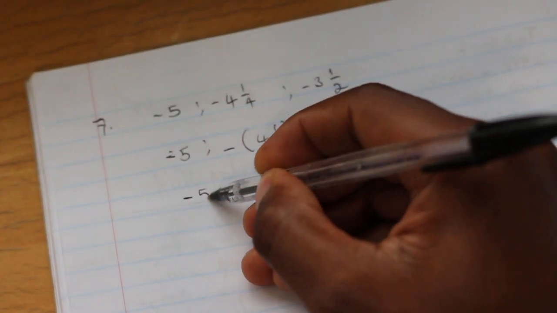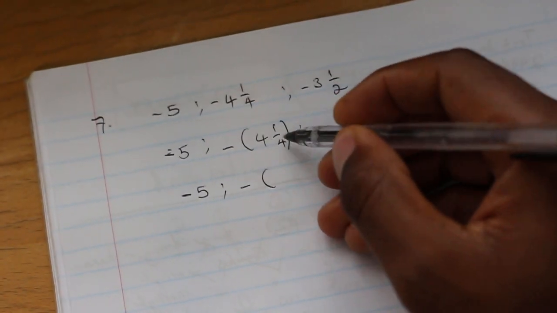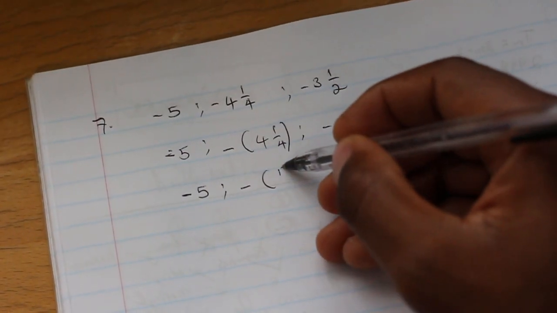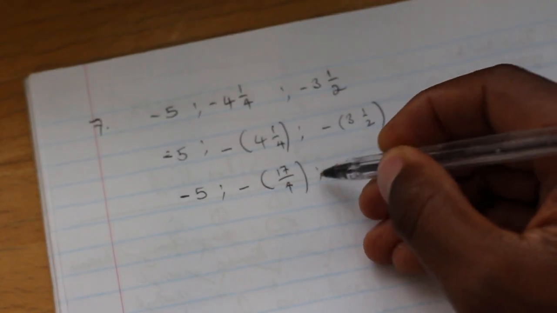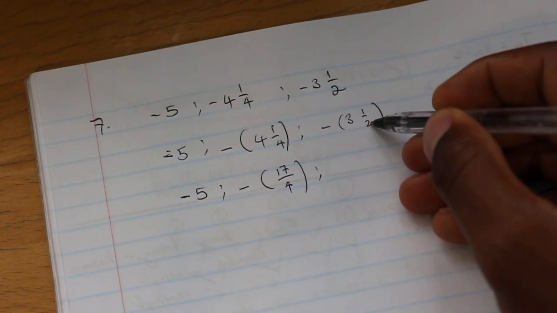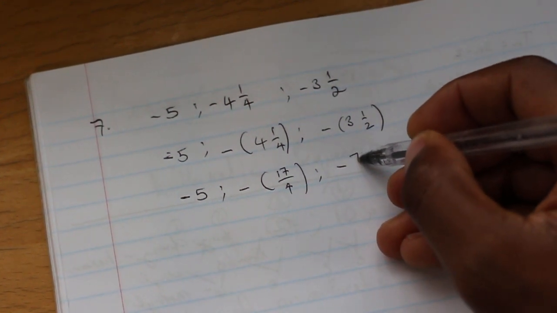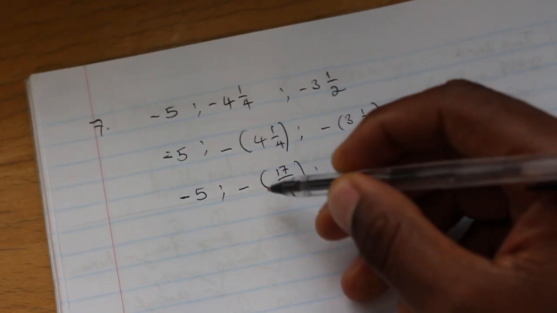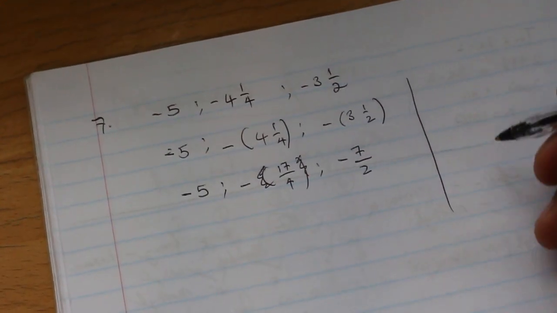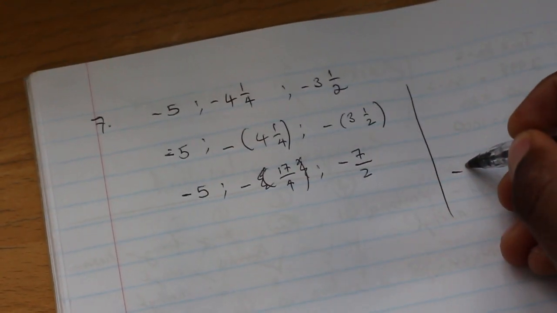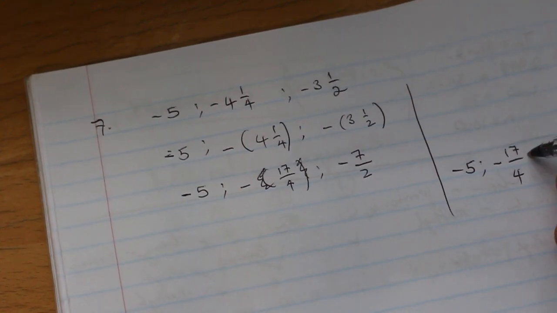So basically our sequence is minus 5, and then minus 4 times 4, that's 16 plus 1, that's 17 over 4. And then 3 times 2, that's 6 plus 1, that's 7. So we've got minus 7 over 2. I don't know why I put the bracket there, because it's no longer necessary. But anyway, this is what we have now. We've got minus 5, minus 17 over 4, minus 7 over 2.